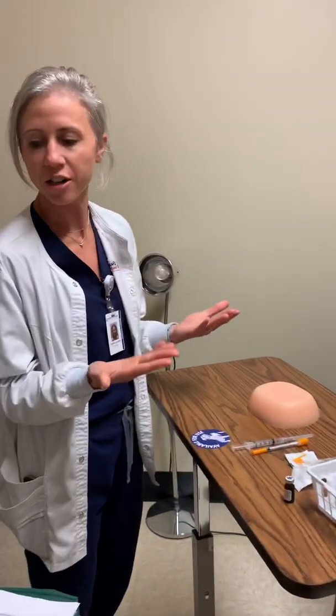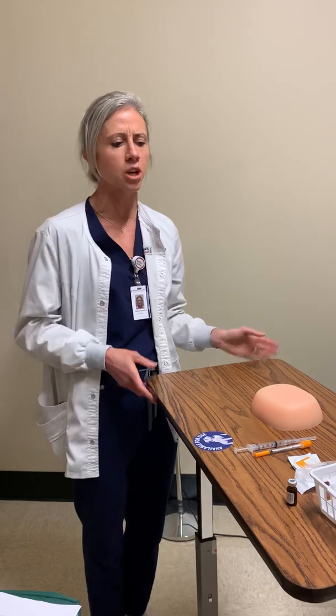So I'm going to make sure, as always, that I'm going to be washing my hands as they come in the room. I'm going to be touching my patient, right? So I should have washed them before I came in. And then I'm going to be putting on some gloves. I'm going to be donning on some gloves since I'm going to be touching my patient, okay?